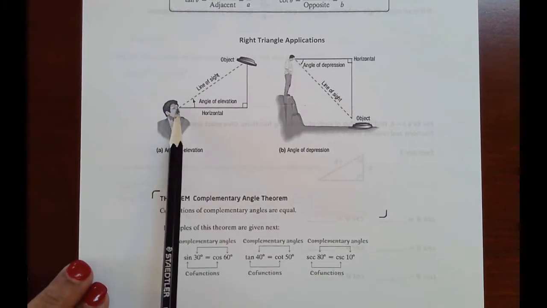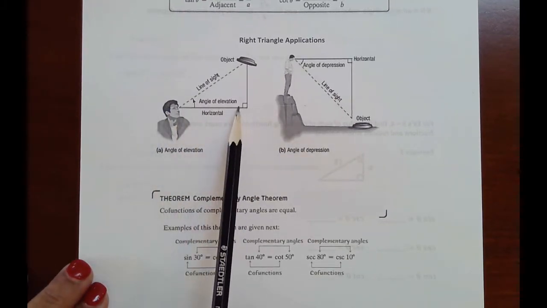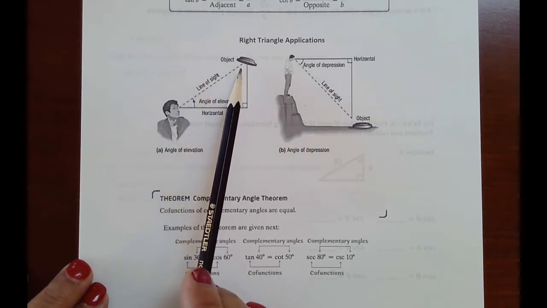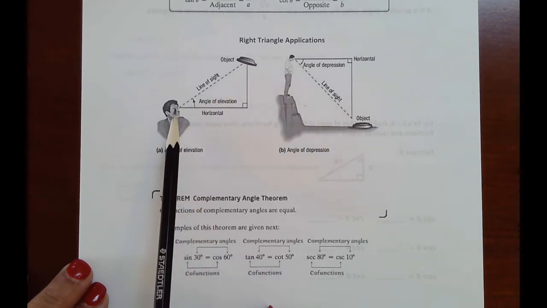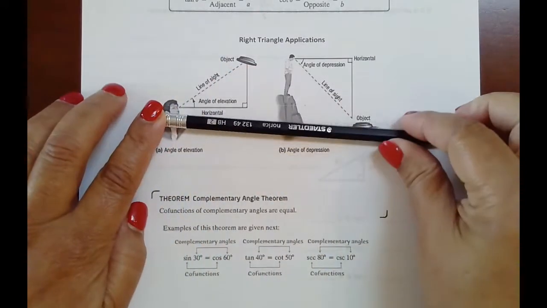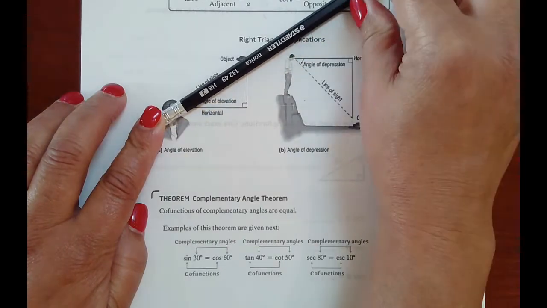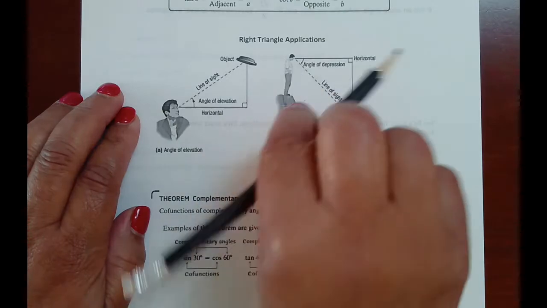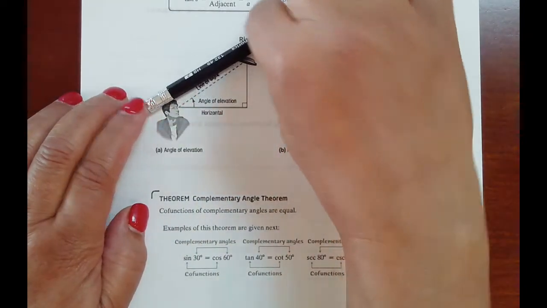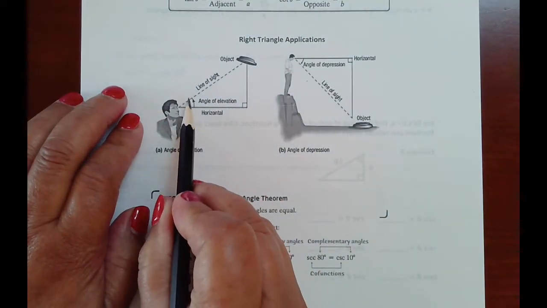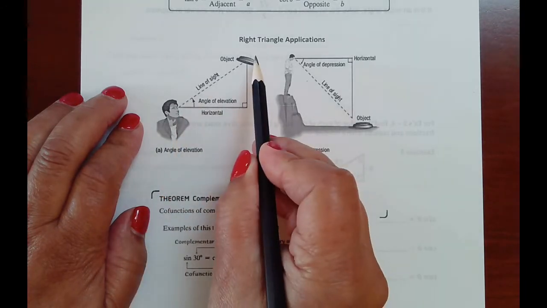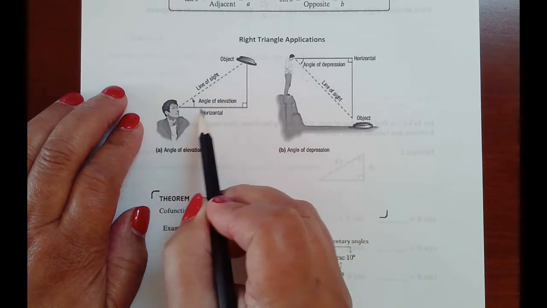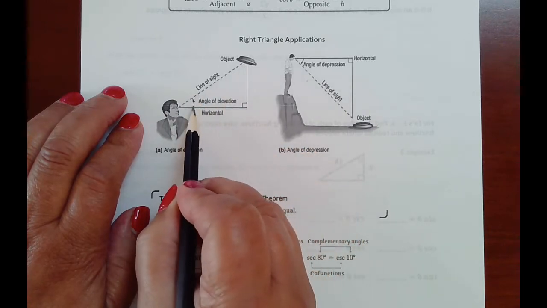So for instance, here's the horizontal line right here, and if you have to look up in order to see something, let's say, something that's up in the sky, and the angle through which you raise your line of vision, that's called the angle of elevation. So if you have to look up from the horizontal, that means you are elevating your line of sight, and so that's called the angle of elevation from here to here.